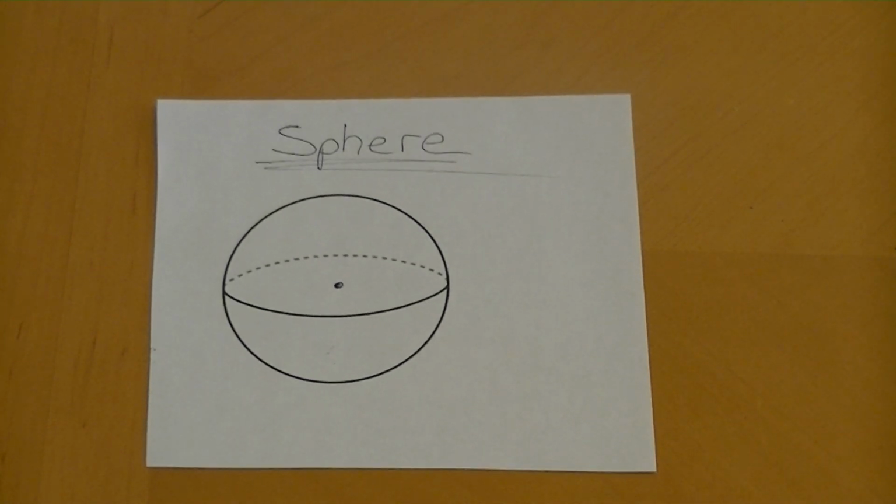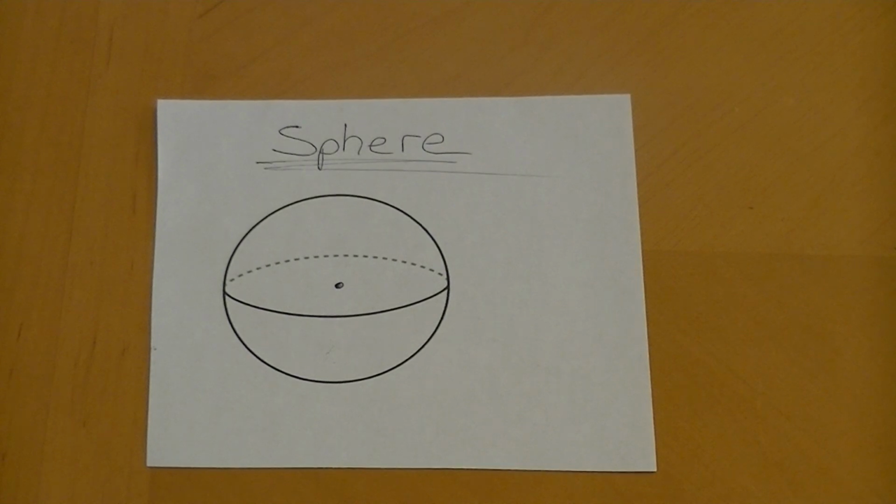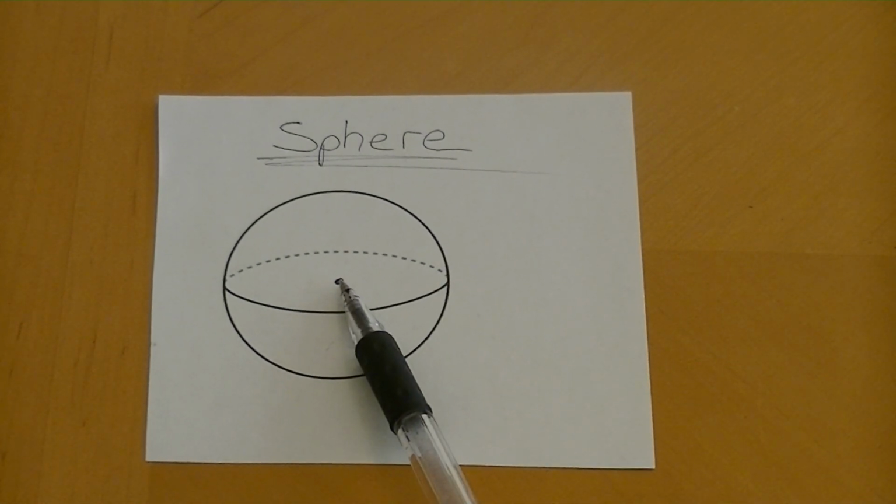I'll remind you, the definition of a circle was the set of all points in a plane that are equidistant from a given point, which is the center. A sphere, we just don't say in a plane. A sphere is the set of all points that are equidistant from a given point, which we call the center.